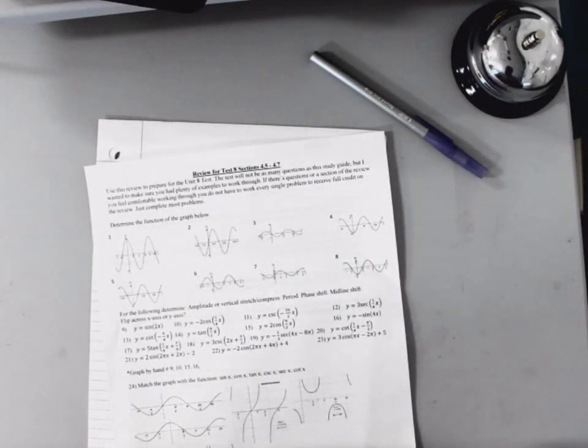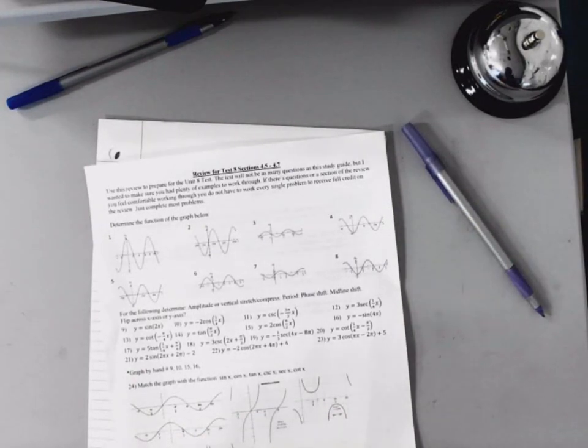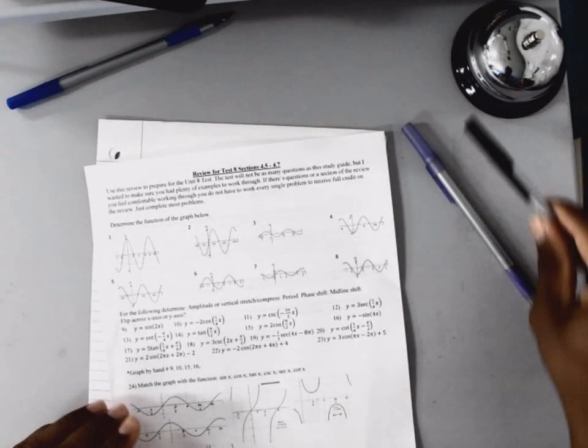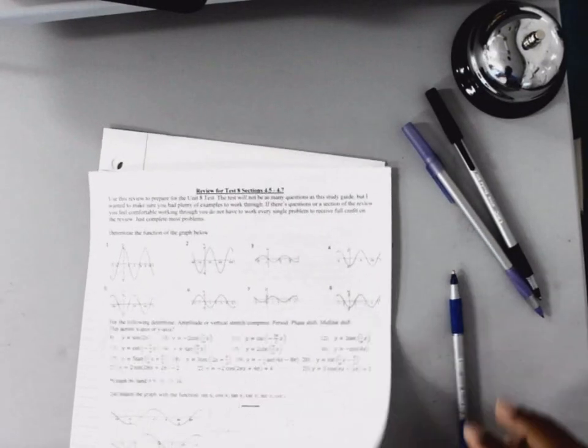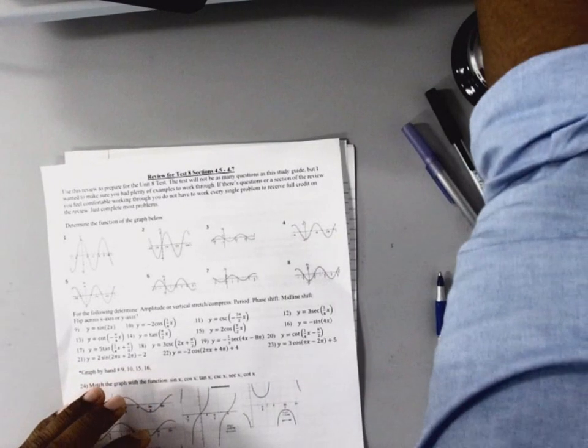All right, guys, this is the test review for test 8, where we look at the graphs of sine and cosine functions. We look at the graphs of all of the other functions, and we look at some inverse functions and some application problems on the back. So this is on Schoology.